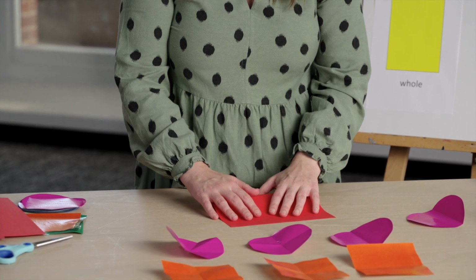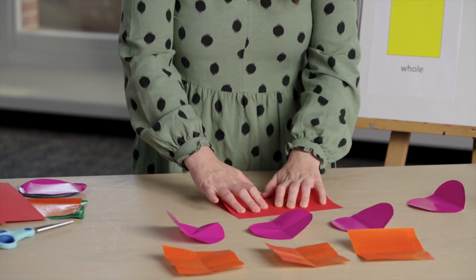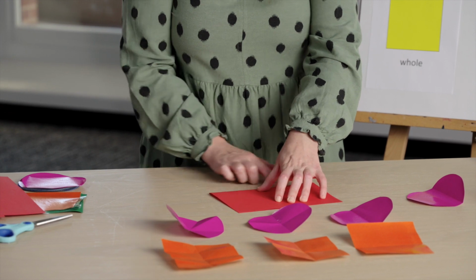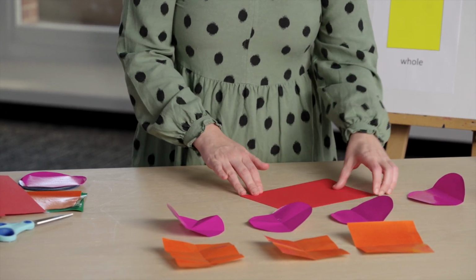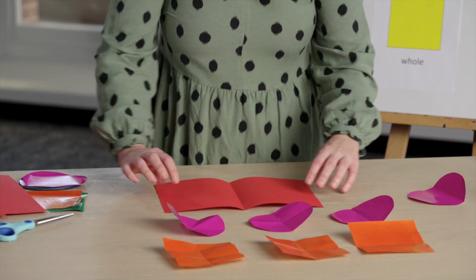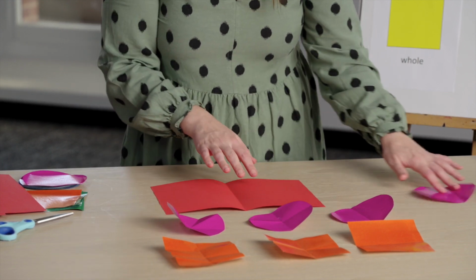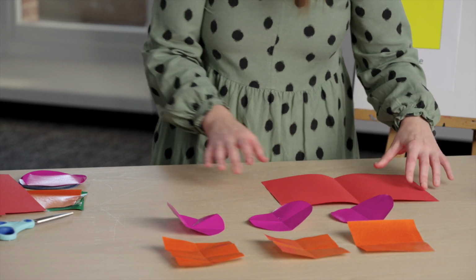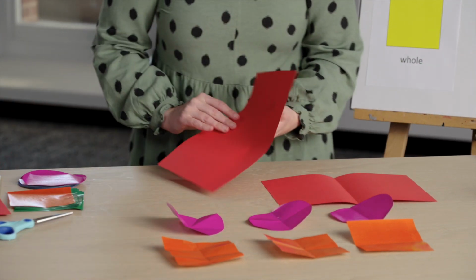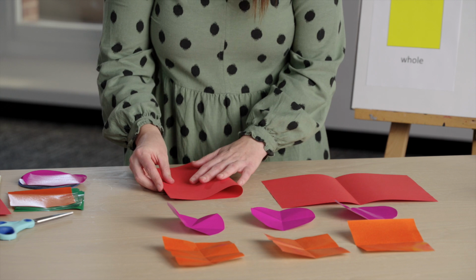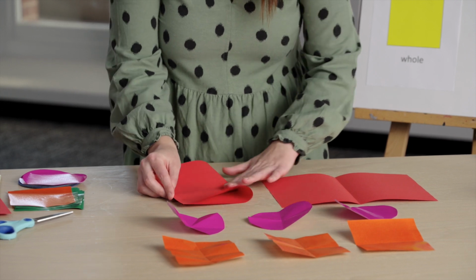I'm going to make sure that I'm really careful in lining up my edges so that when I open, I can see that I have 2 equal parts. This rectangle has been shared into halves. Very good. Okay, let's try with quarters.